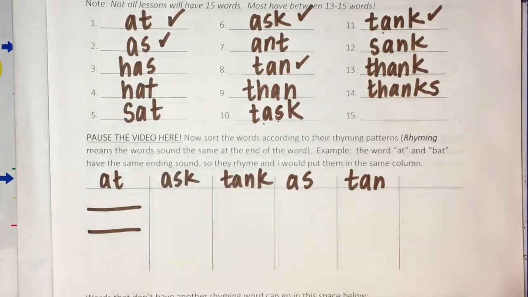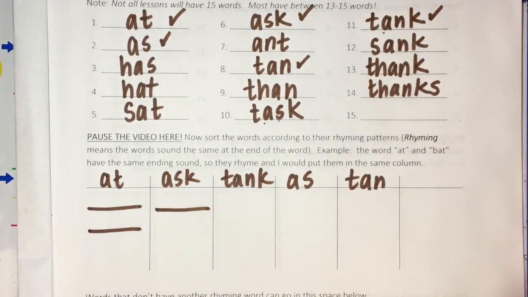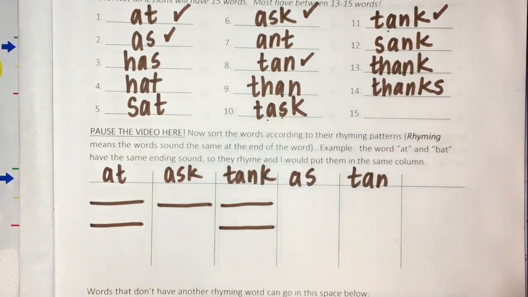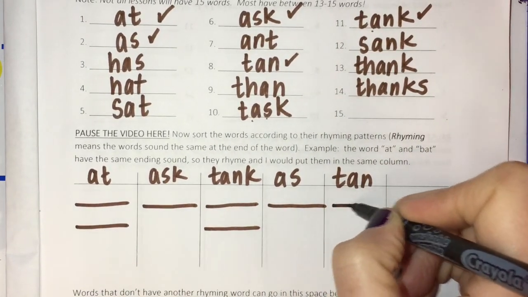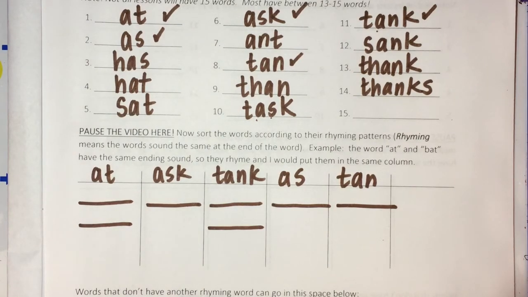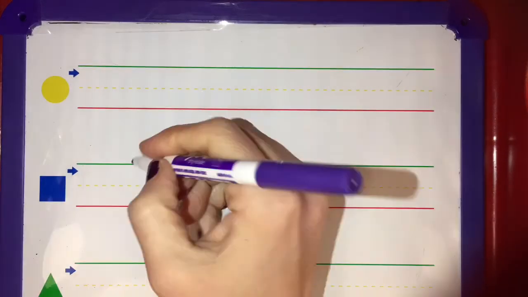So there's going to be 2 words that rhyme with at. There's 1 word that rhymes with ask. There are 2 words that rhyme with tank, 1 word that rhymes with as, and 1 word that rhymes with tan. So you know exactly how many words should be in that column. All right, go ahead and do that now. You can pause the video and then you'll be starting with part 3. Pause the video to finish sorting.